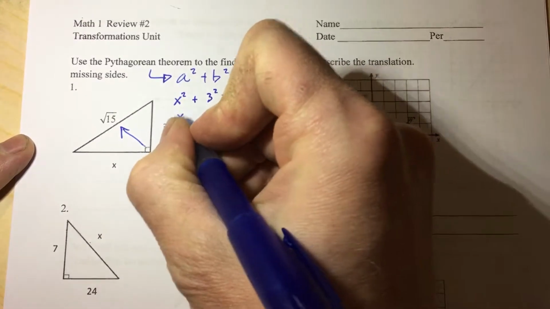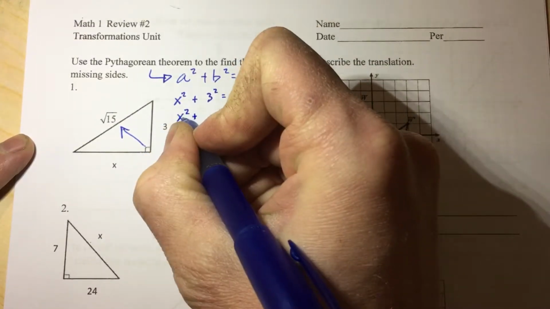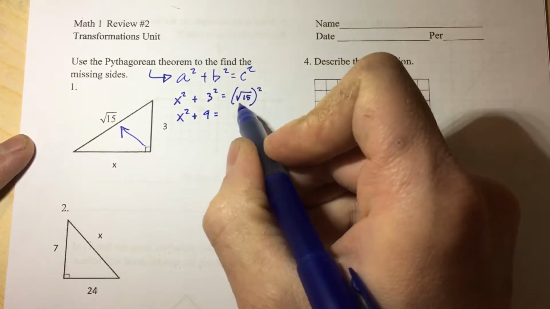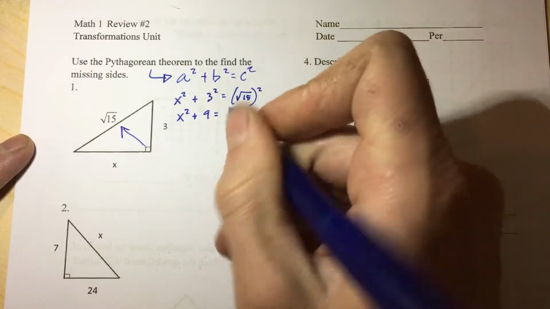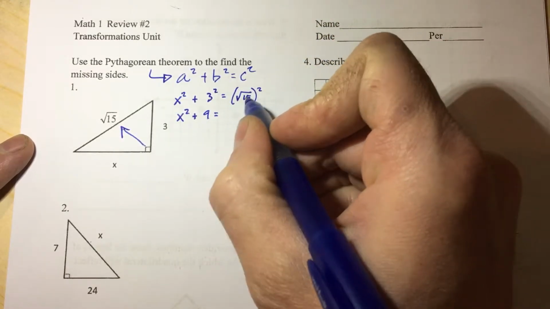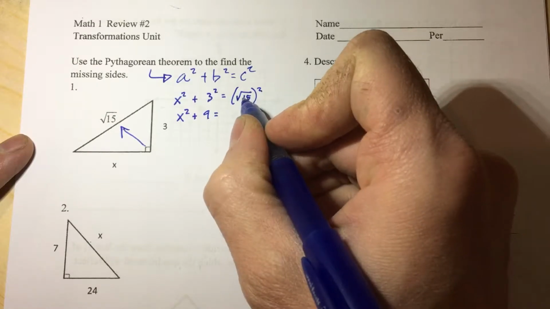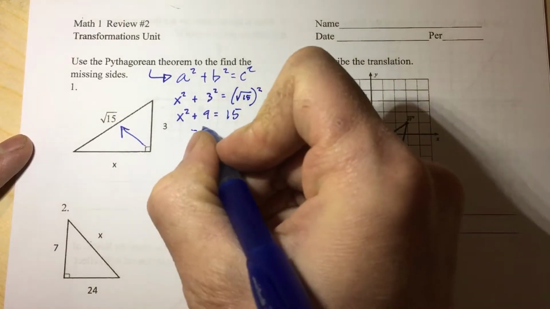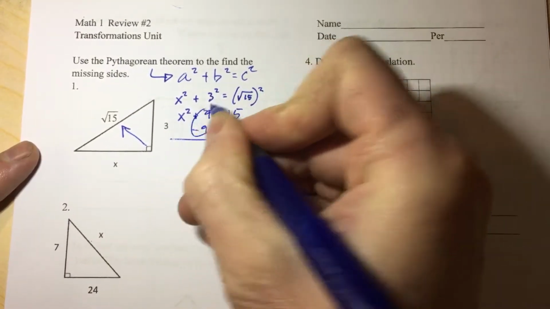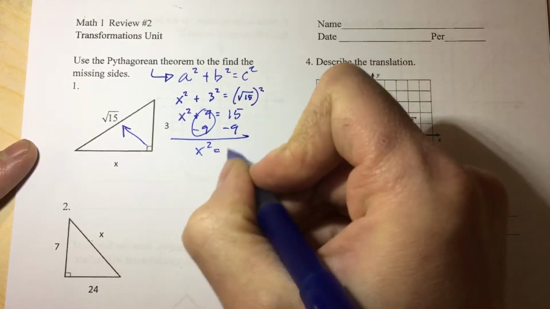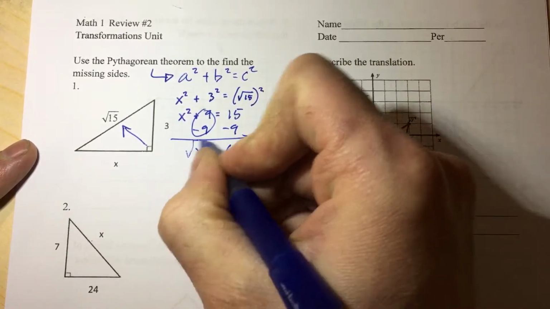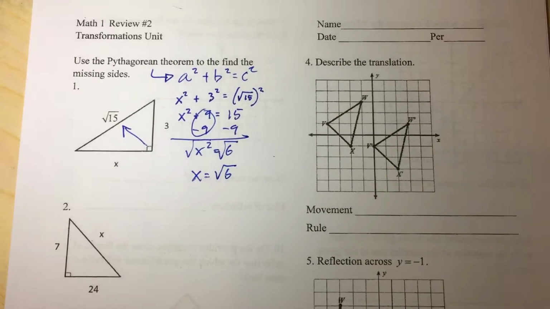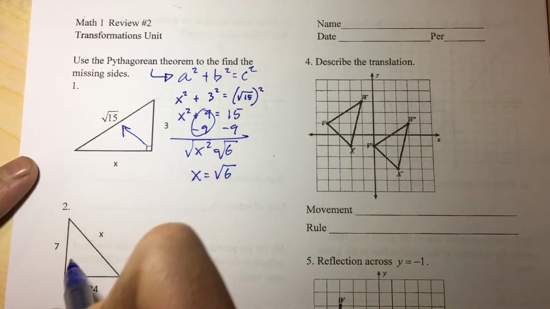So we're simplifying at this point. x squared, there's nothing really you can do with that one, but 3 squared you can simplify to 9. And then you have the square root of 15 squared. Well, anytime you square a square root, you're undoing that square root, so it's just 15. Then subtract 9 from both sides, and there's 0. You have x squared by itself now, and now you have 6. 15 minus 9 is 6. Take the square root, and you have x equals the square root of 6. That's it. Okay, so next one, similar.